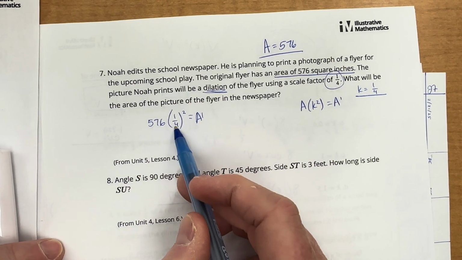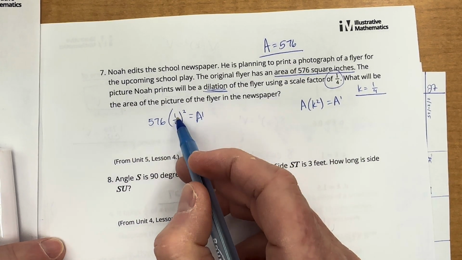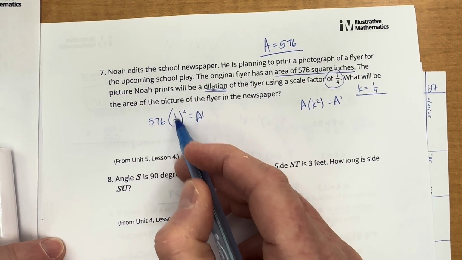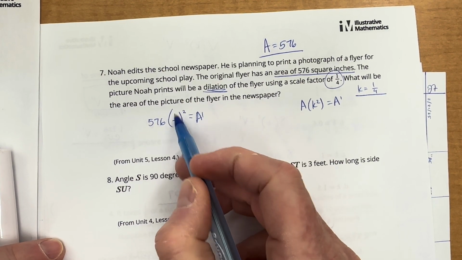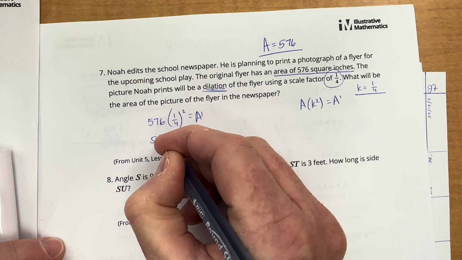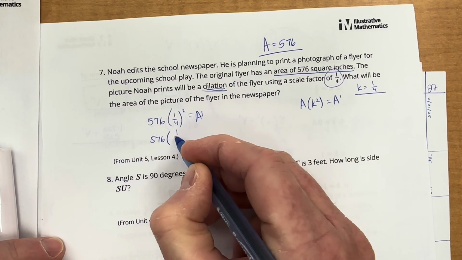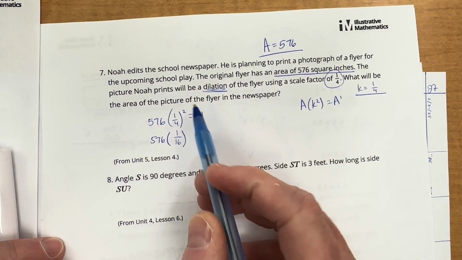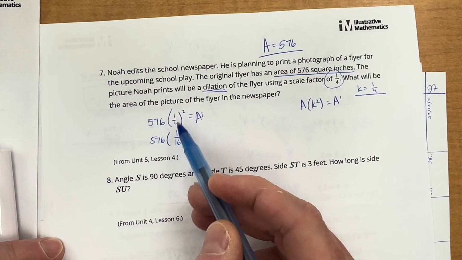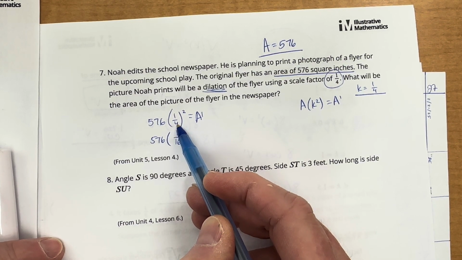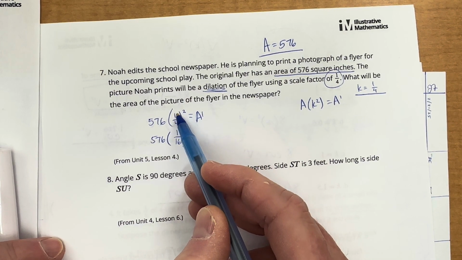Okay, do this first. So 1/4 squared is 1/16. So 576 times 1/16, because you distribute the 2 to both the numerator and the denominator, the exponent.